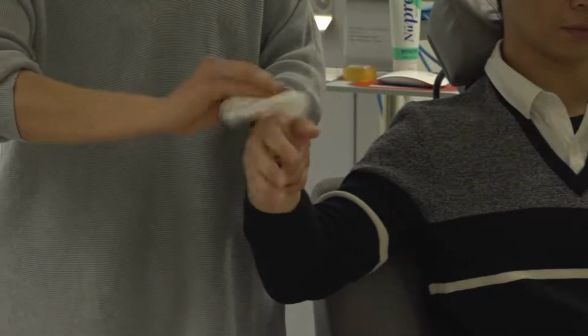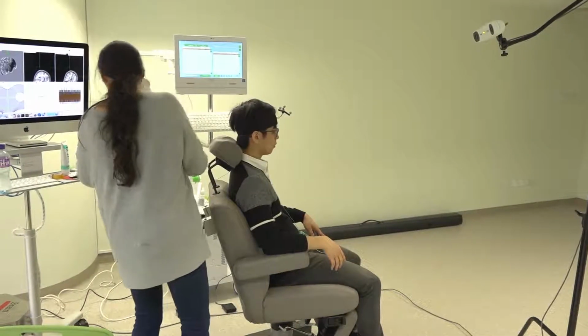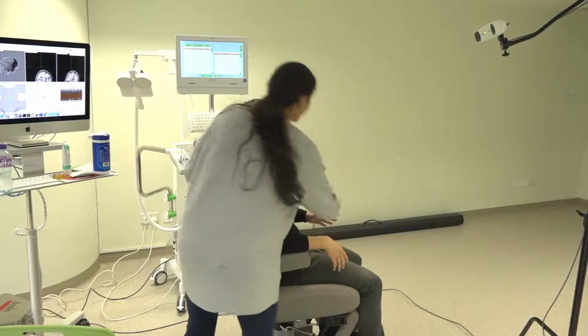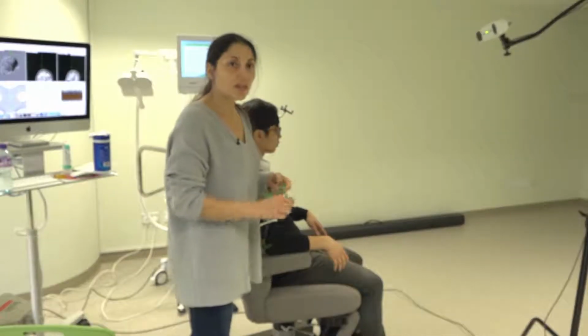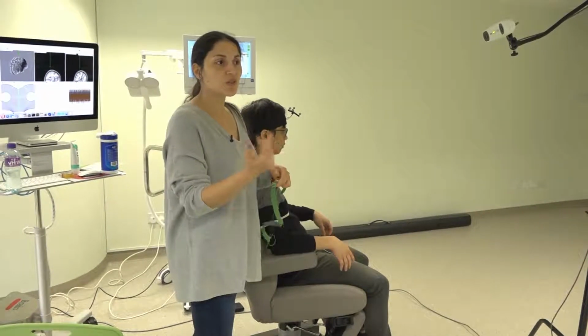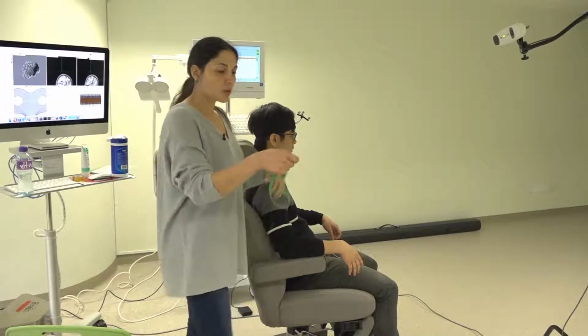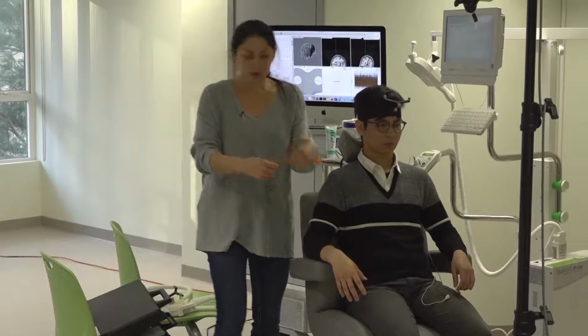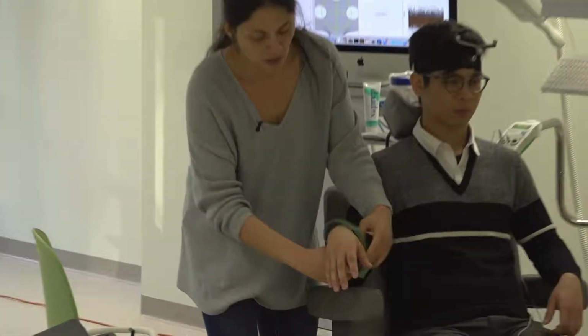Okay, so we have cleaned the area. And you are going to do this tomorrow. So pay attention, because tomorrow each of you, if you want to be certified, each of you needs to show me that you know how to do this. Very simple, right? So you clean the area and then put this thing here, that is the ground.